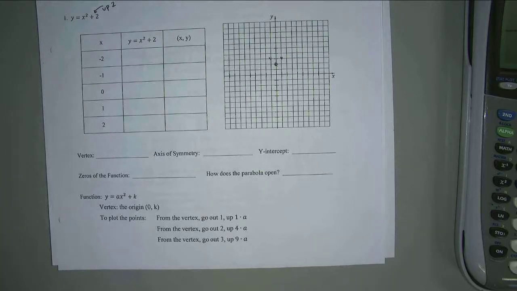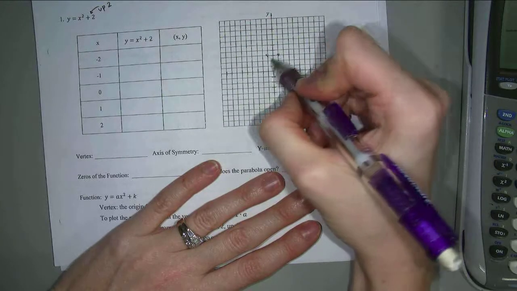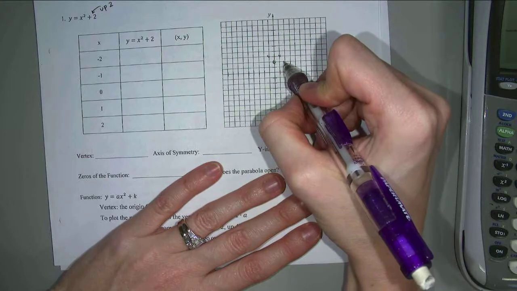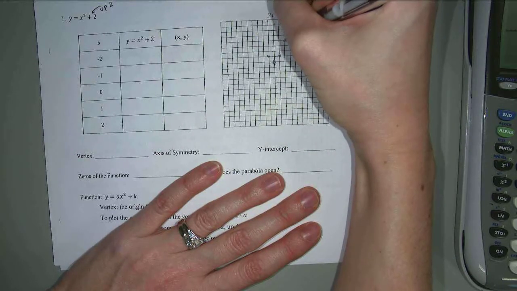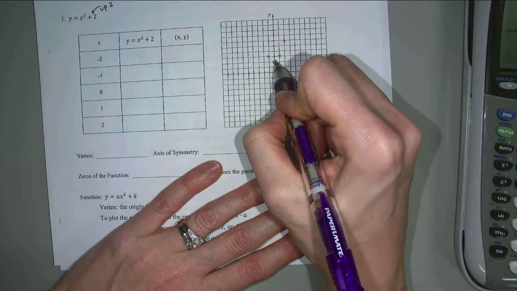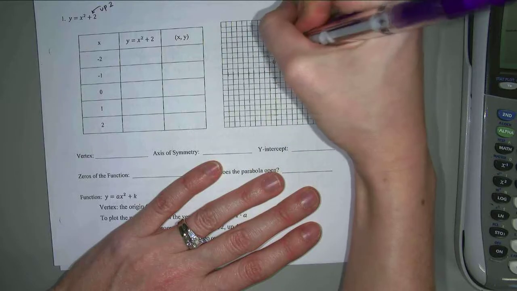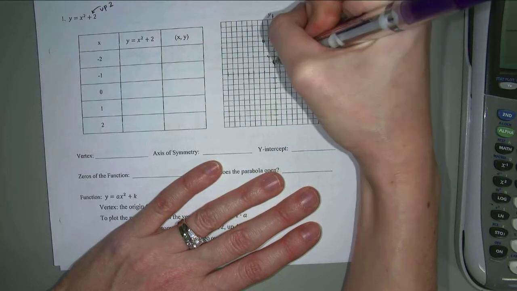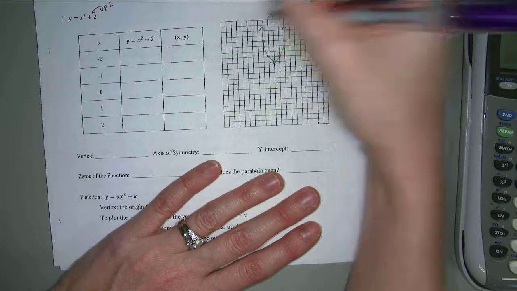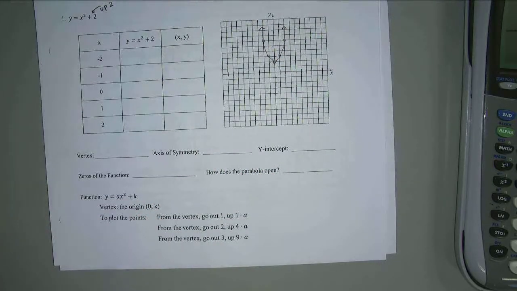And then remember the rule for 2, you go over 2, up how many? 4, okay? So now go back to your vertex. You've got to start at your vertex every time. Go over 2, up 4. 1, 2, 3, 4. Go back to your vertex, go over 2, go up 4, 1, 2, 3, 4. So you should have a normal shaped parabola, right? Not stretched skinny or wide, but it's just floating up 2 units, okay?